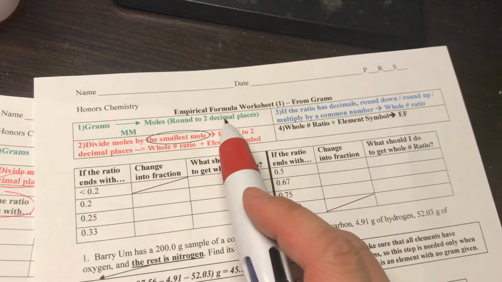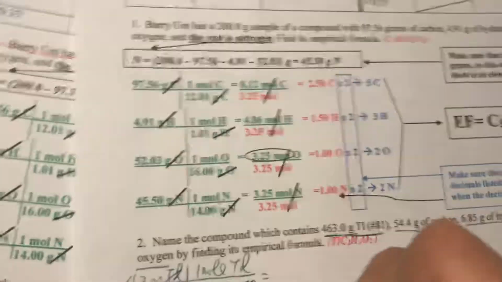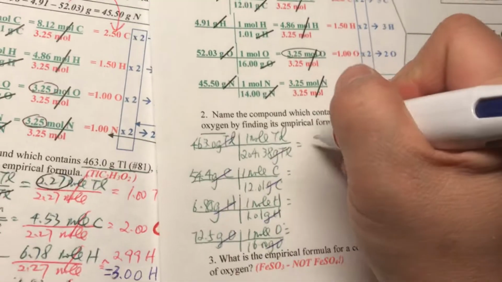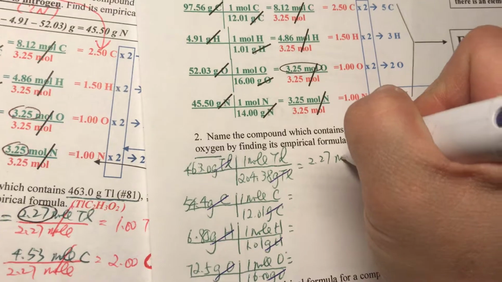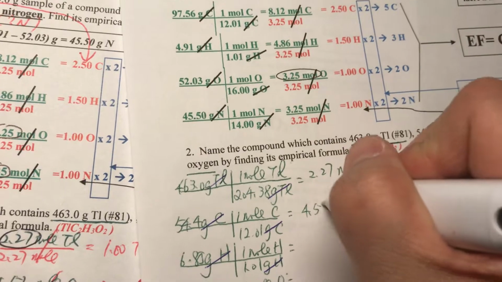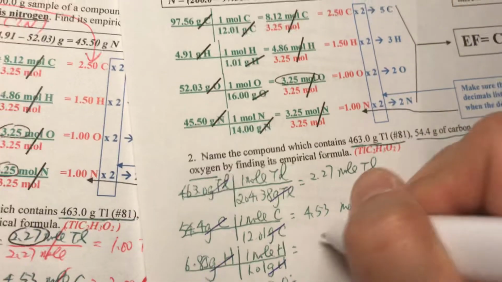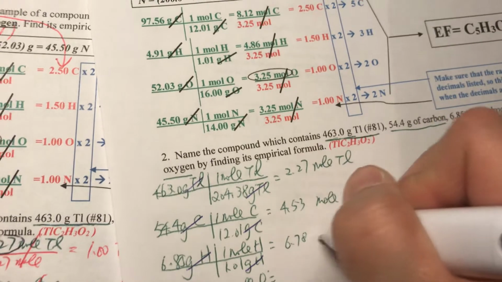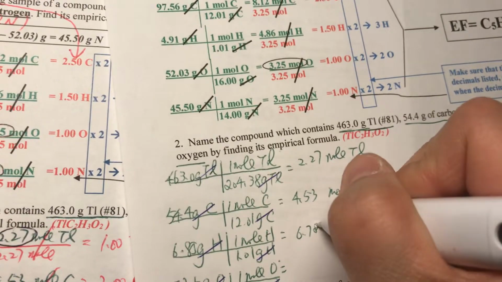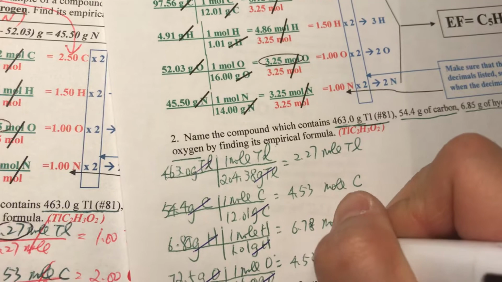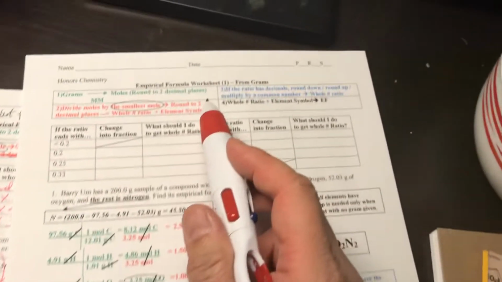Okay, so I do the division. Now I have to do the first rounding. I have 2 roundings, and this is the first rounding. I round it to 2 decimal places. So I should get 2.27 mole Tl, don't forget to write down the element, 4.53 mole C, 6.78 mole hydrogen, and then 4.53 mole oxygen.